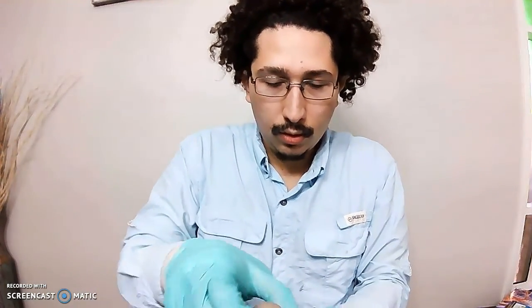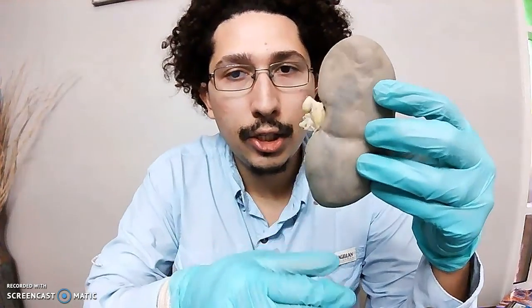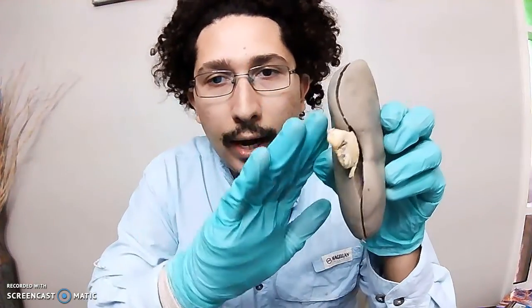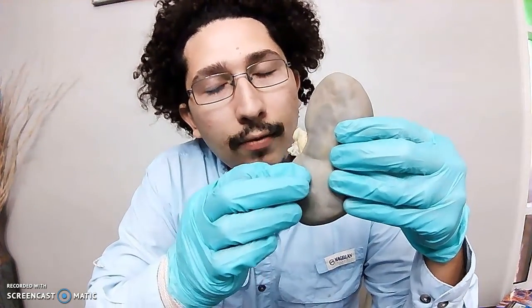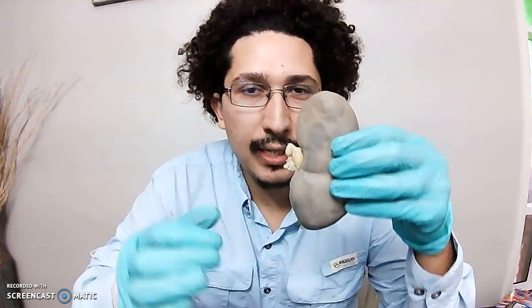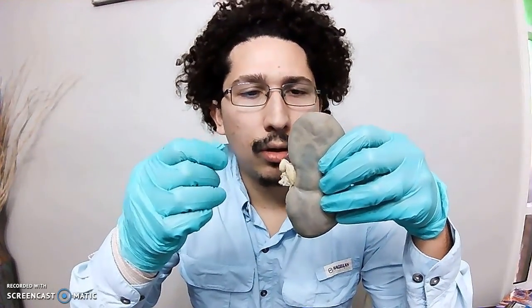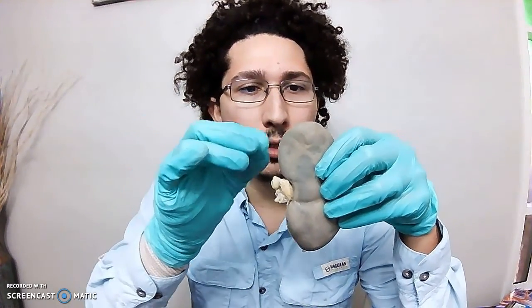Okay, so here is the sheep's kidney. The outside is covered with the renal capsule. It's a fibrous capsule, usually kind of transparent when you actually see it.